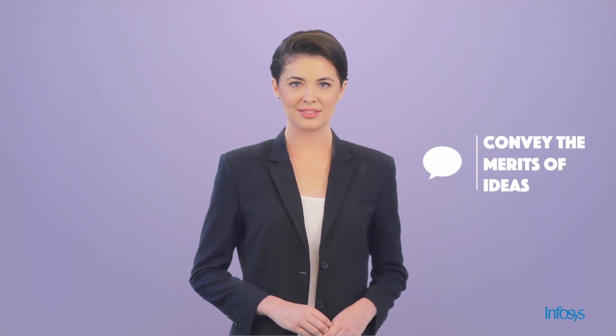But then an idea's adoption often depends on how well its value is showcased. The articulate methods show us several impactful ways to convey the merits of ideas. As an example, we'll demonstrate the DFB method.